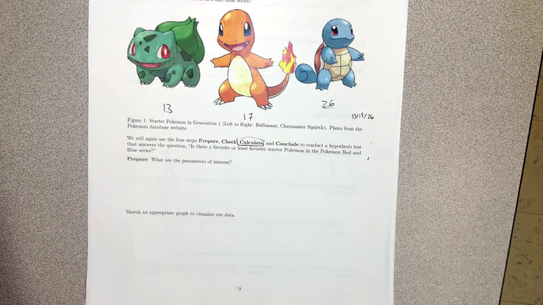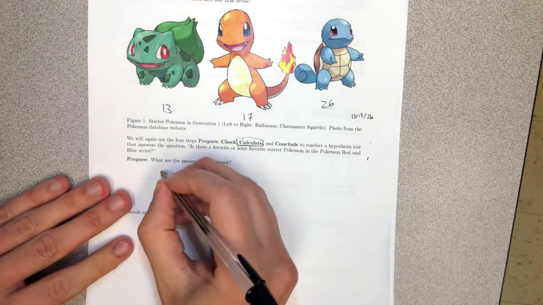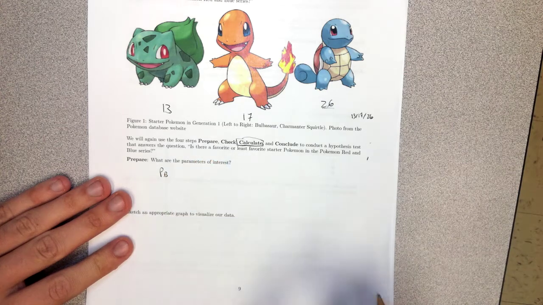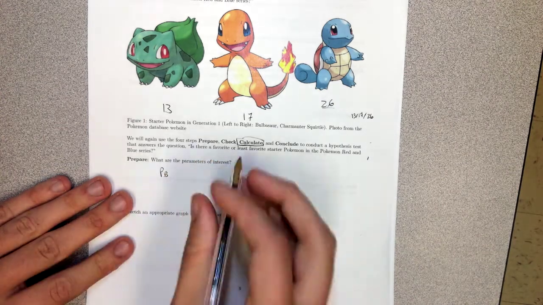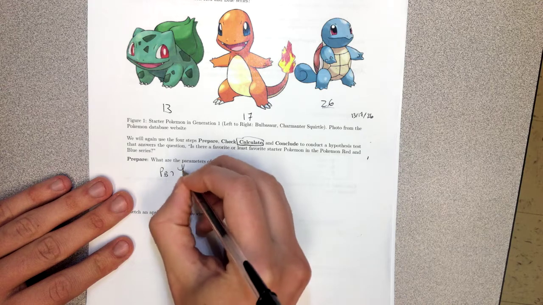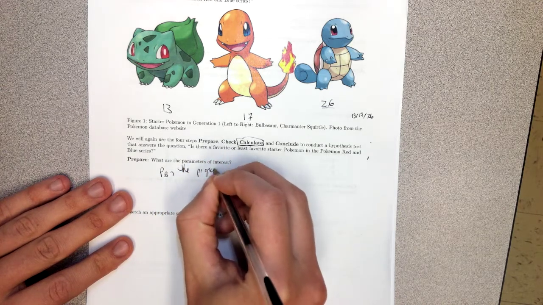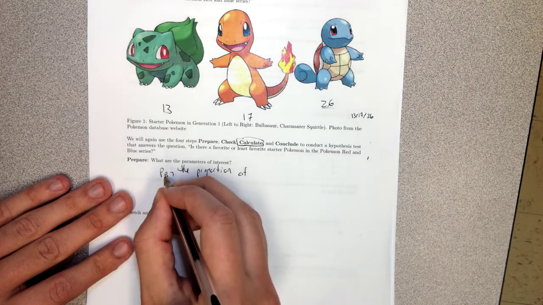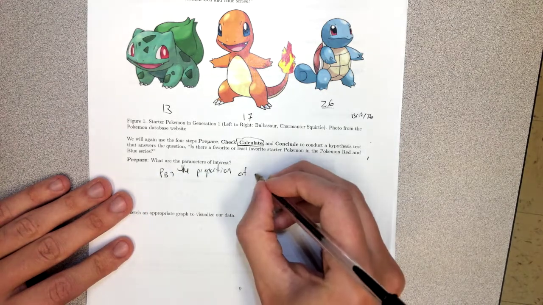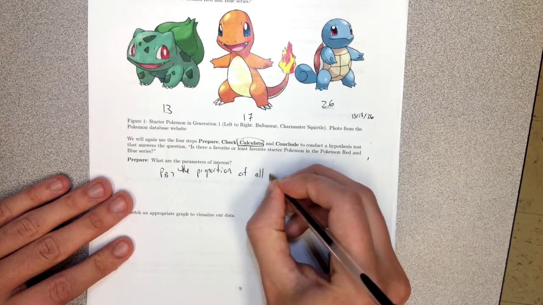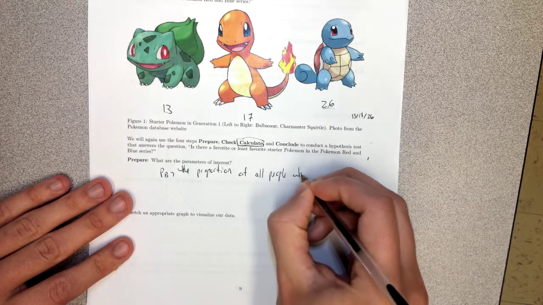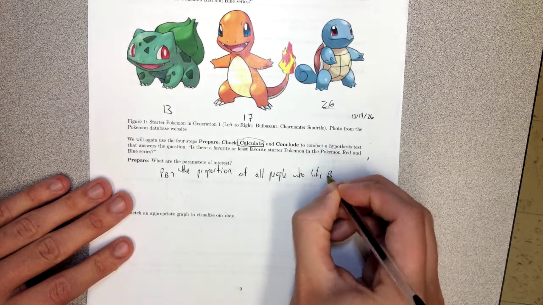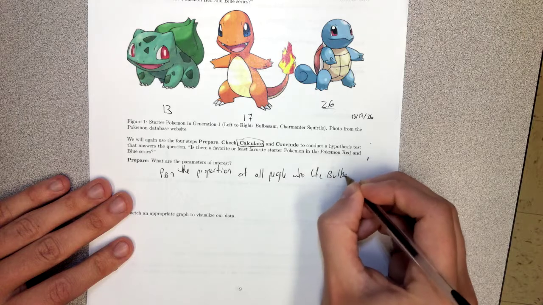Our prepare step is going to look really similar. We're going to define our parameters of interest. Instead of just one parameter, now since we have three categories, we're going to have to specify three. I'm going to denote p with a little b to represent the proportion of all people who like Bulbasaur best.